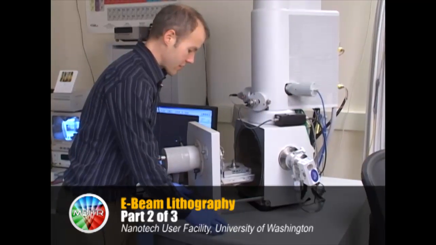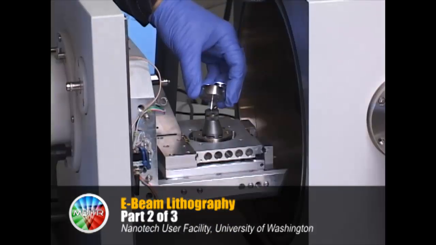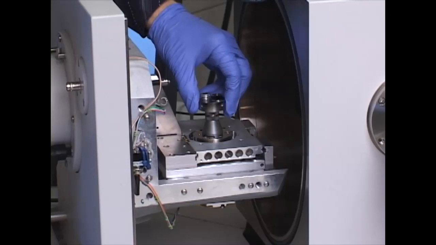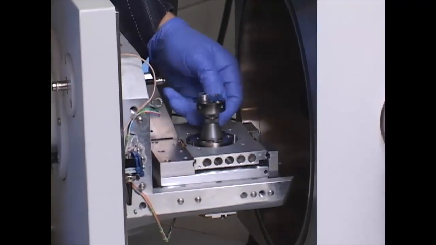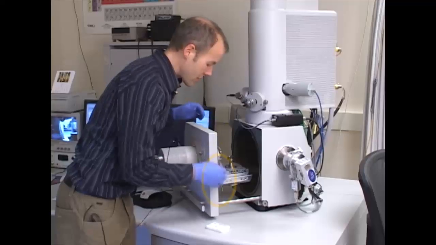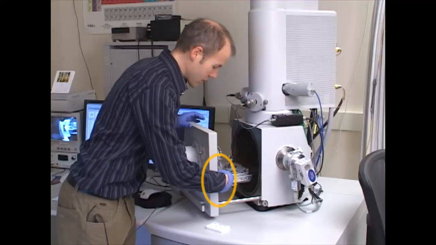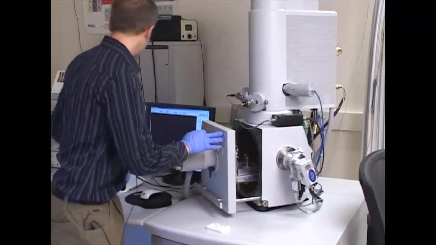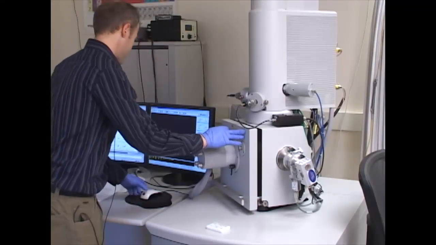Now we'll load the sample into the chamber with standard procedures. The one difference is we flip the stage setting from A to C so that we can measure the current of the beam as it comes through.